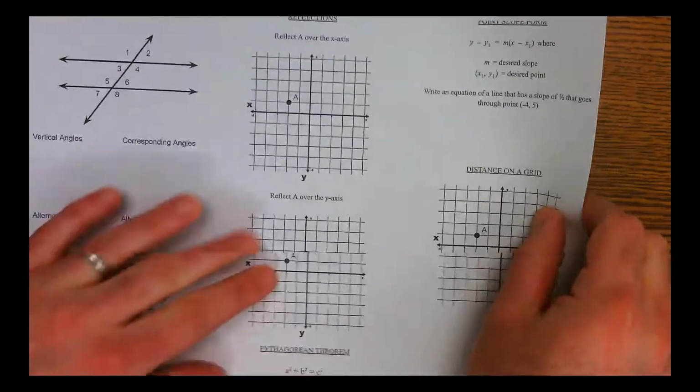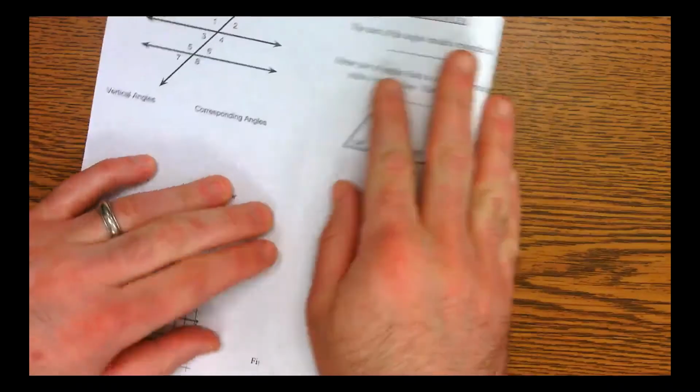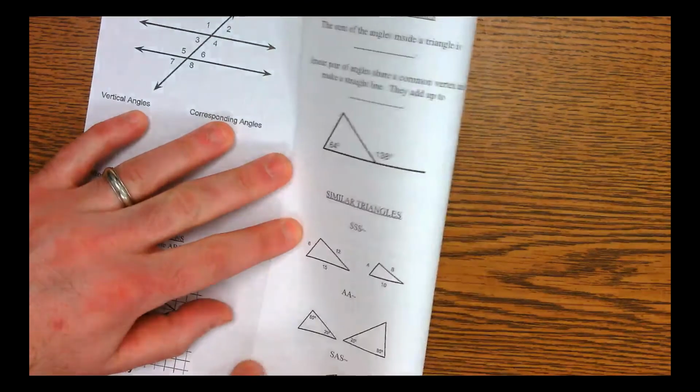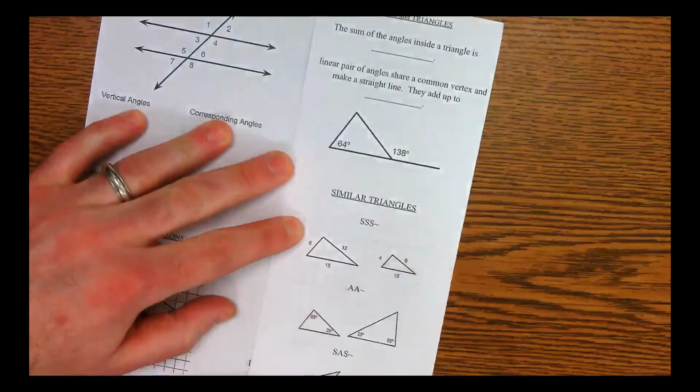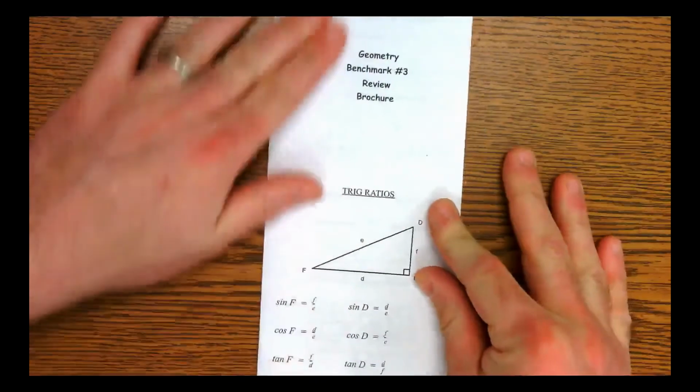Alright, this is the benchmark number 3 review brochure. Let's fold it up first so it's a brochure, so it's trifold. I'm going to have this facing me, fold it about a third of the way, covering up most of that crease, and then fold this side over like this, crease, and we're ready to go.